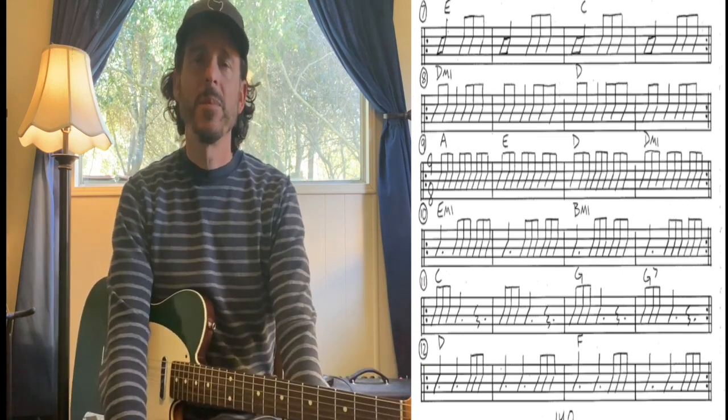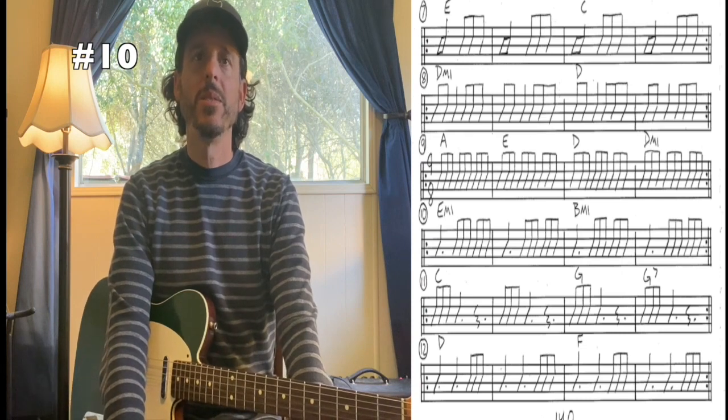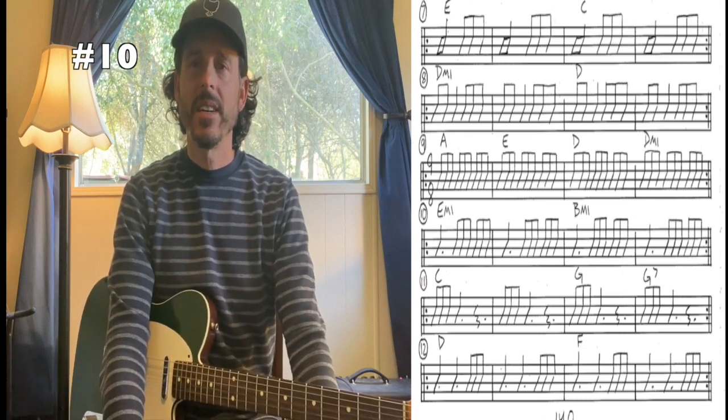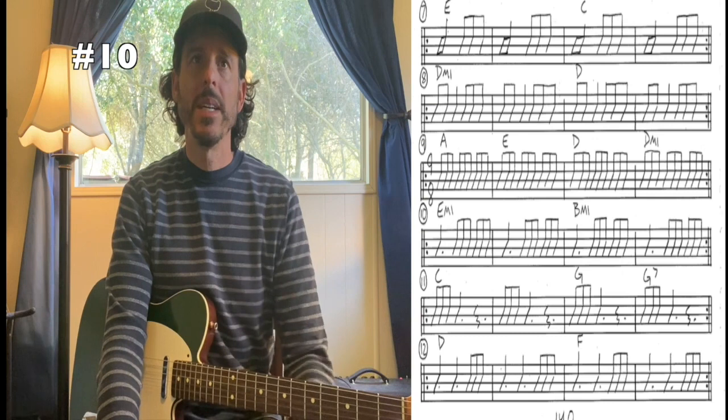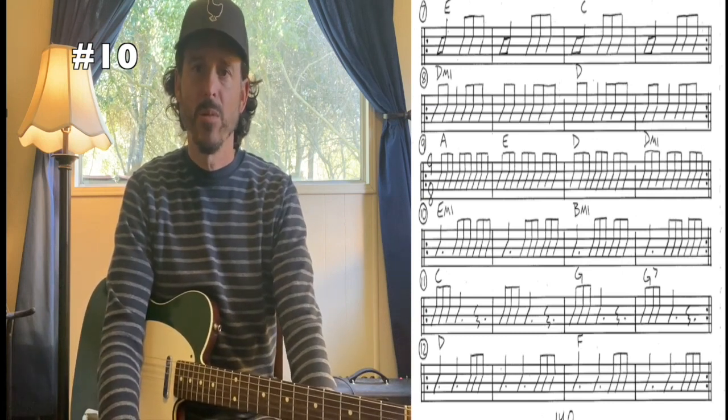Okay, for number 10, we're going to have a dotted quarter note into 6 eighth notes, and your dotted quarter note will just basically take care of 1 beat. That dotted quarter note equals 3 eighth notes because a dotted note is normal value plus half.